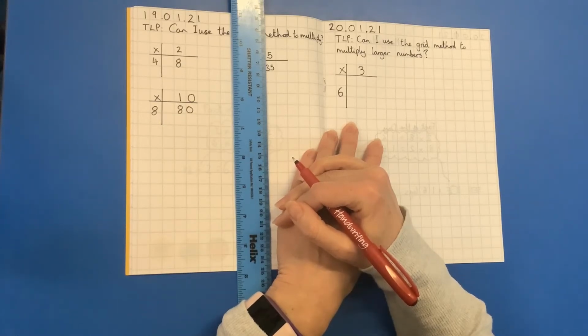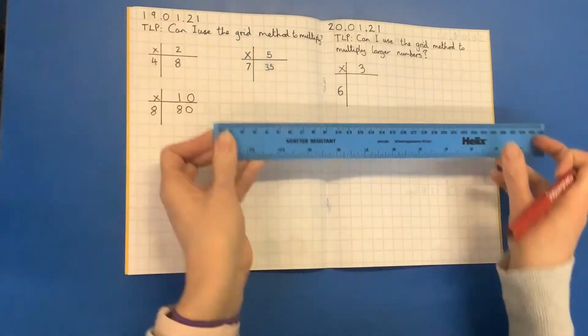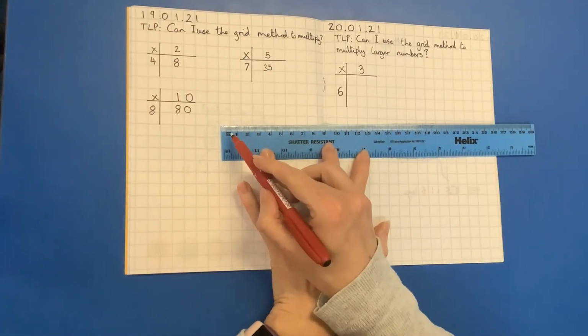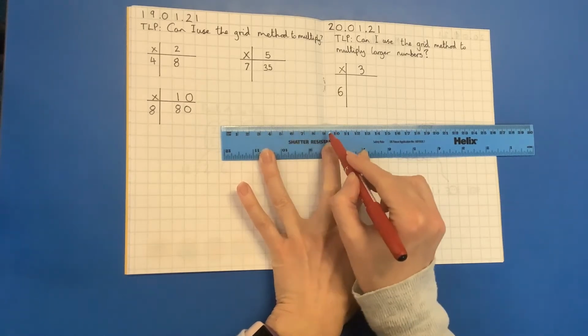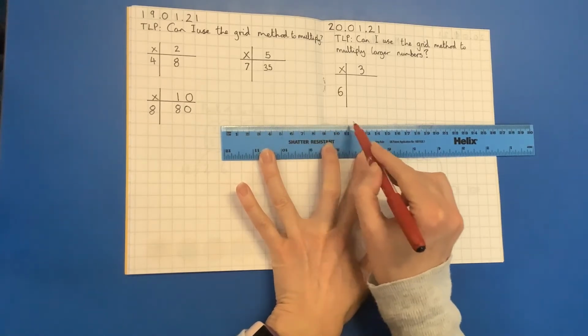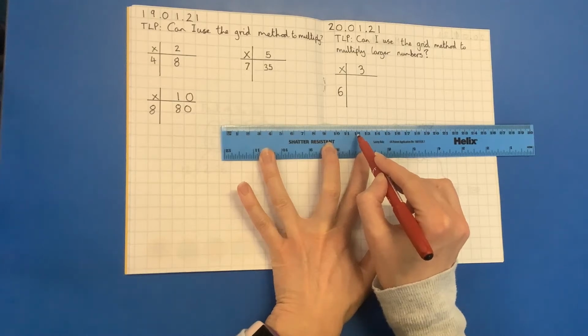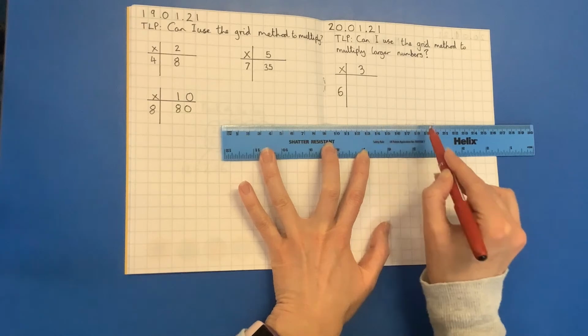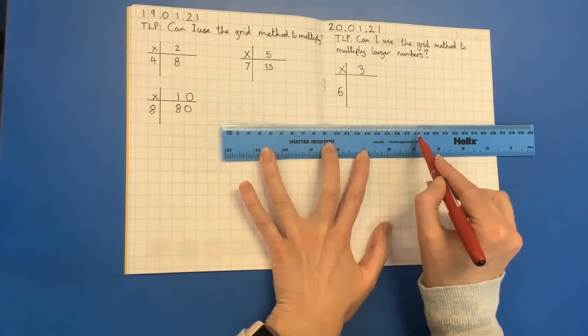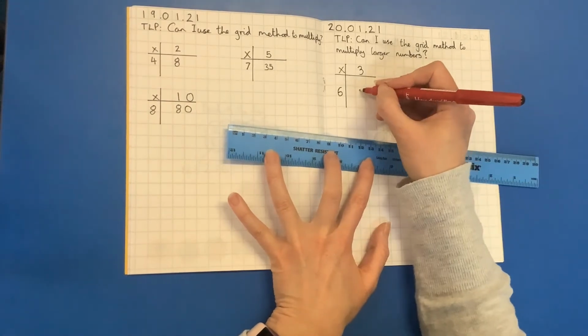I could count up by threes, so I could use my ruler to help me. Let's try that. So 3, that's 1, 6, 2, 9, that's 3, 12, that's 4, another 3, that's 5 lots of 3, 6 lots of 3 is 18. So I could work it out that way.